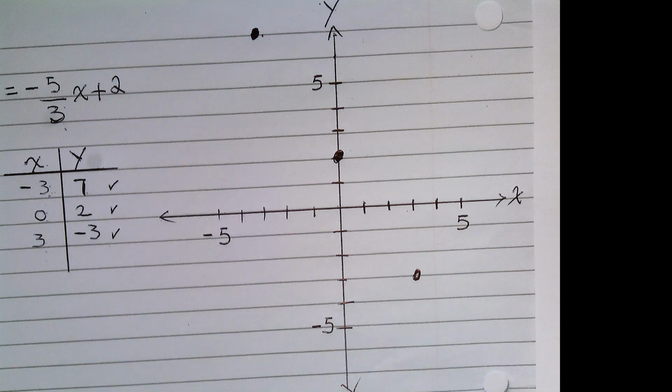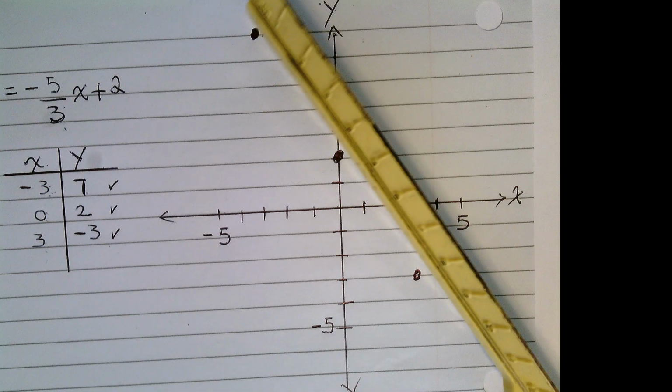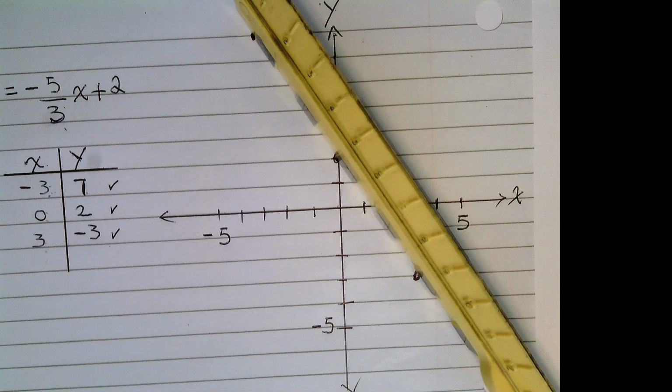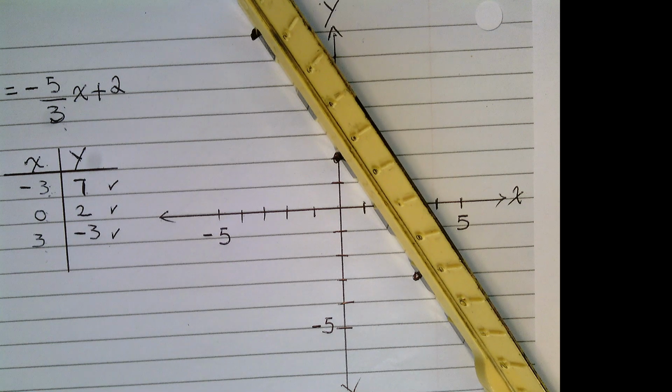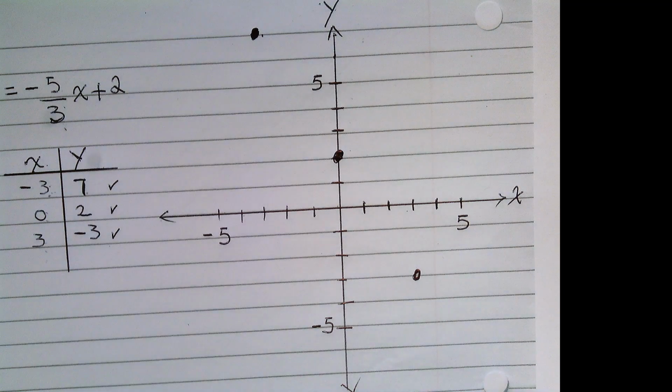Okay? So now look. See, right away I feel comfortable with my calculation. See, these 3 points are collinear. So I know maybe 99% my calculations are correct.